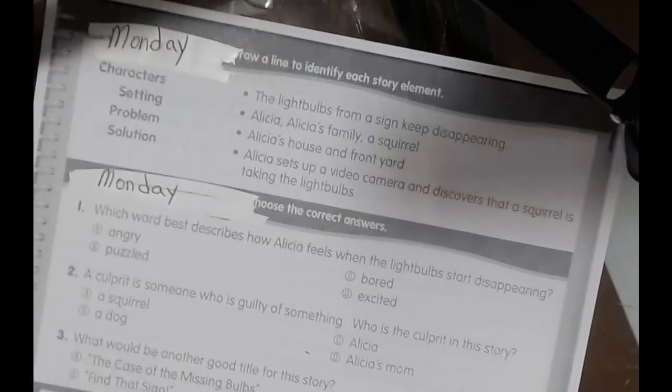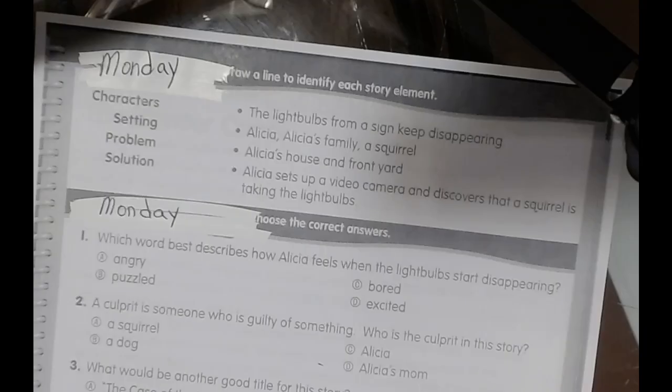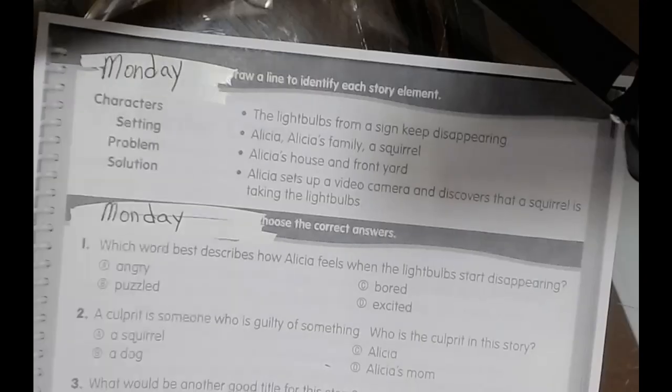Okay. Since we did math pretty quick, I was going to look at some of the reading one. This was just a quick little story element, which I'm looking for. There we go.